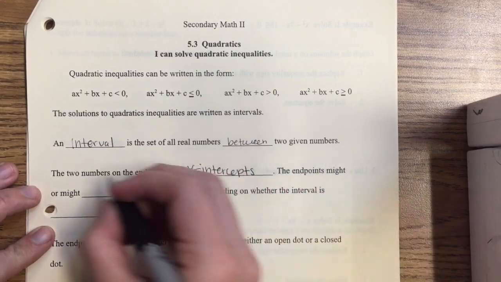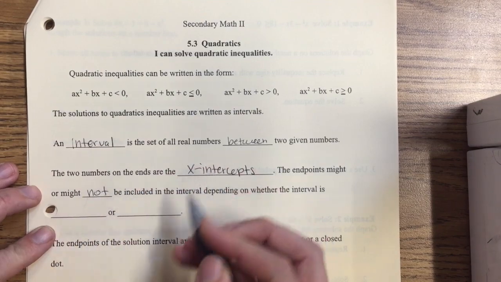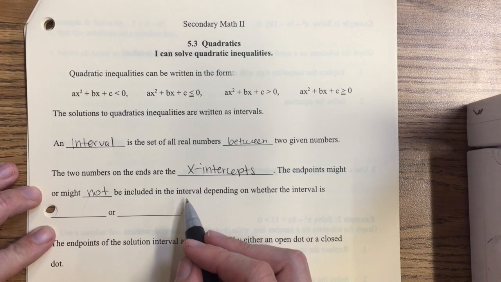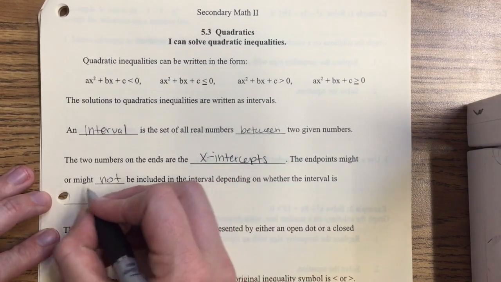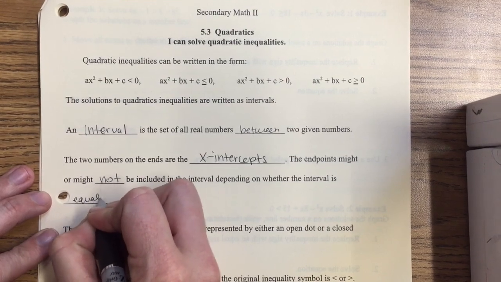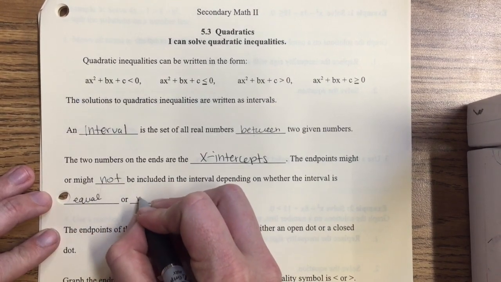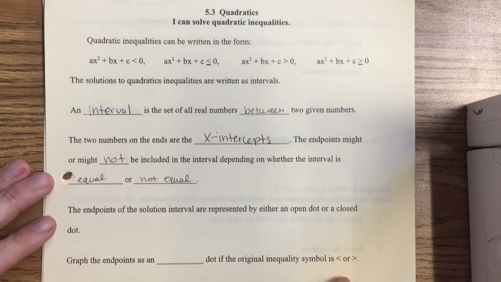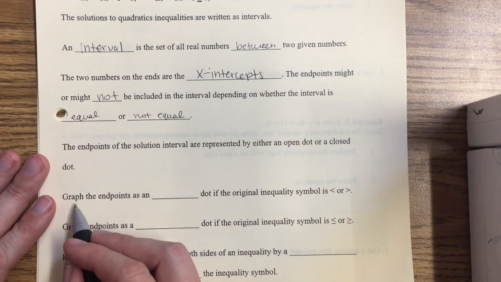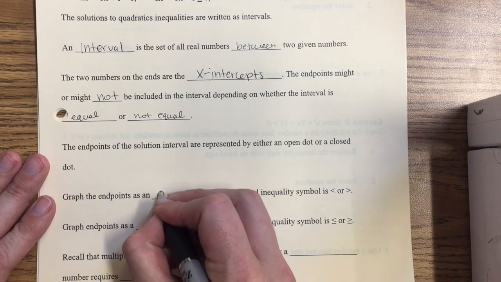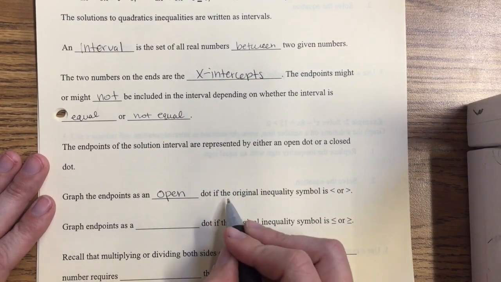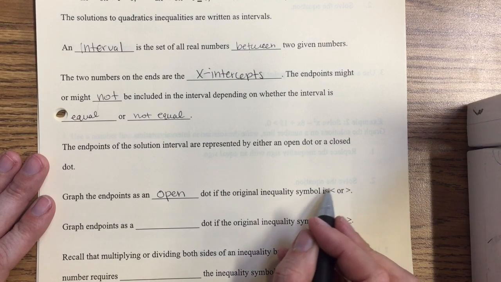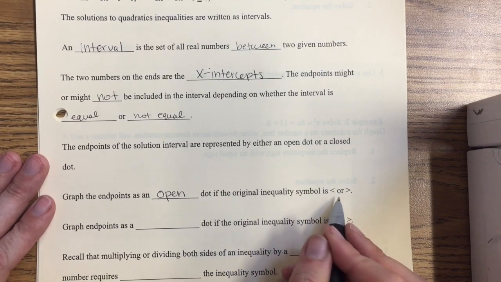The endpoints might or might not be included in the interval, depending on whether the inequality is equal to or not equal. What that means is when you graph the endpoints as an open dot, the original inequality means that they're not equal to it.